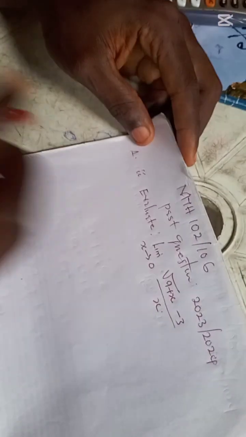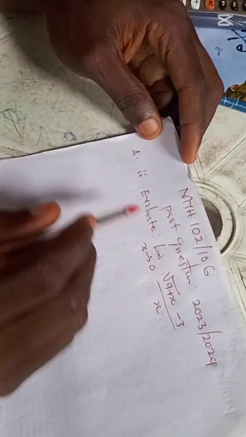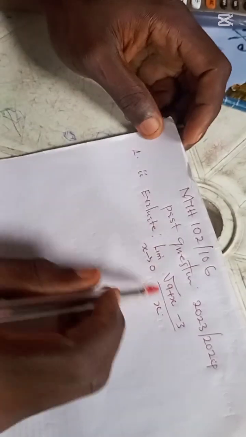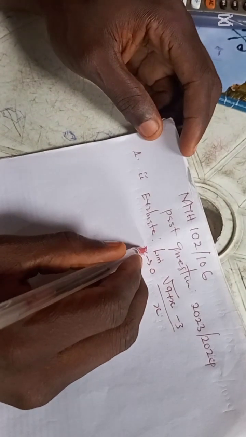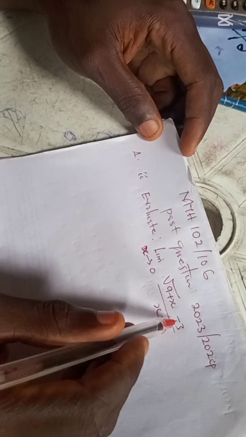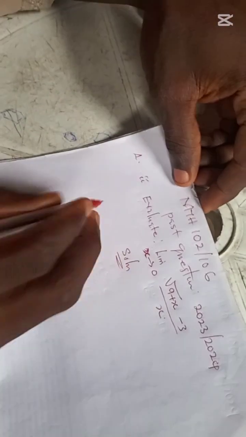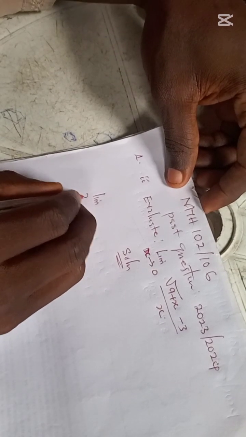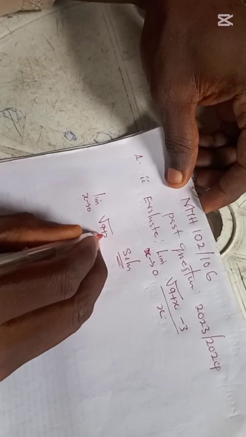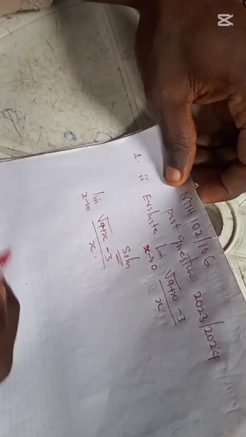So this is question 1II of the same year, same on limits, past question 223/224. Evaluate the limit as x tends to 0 of root 9 plus x minus 3 over x. So solution, we have the limit as x tends to 0 of root 9 plus x minus 3 over x.